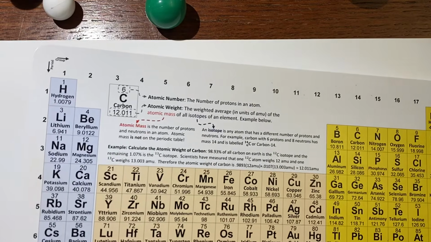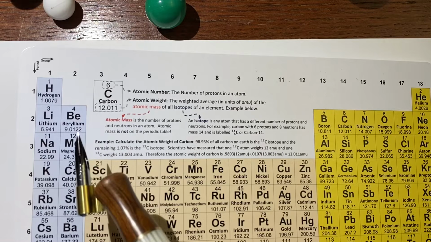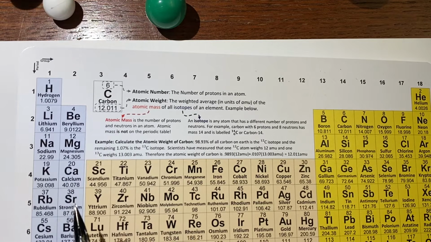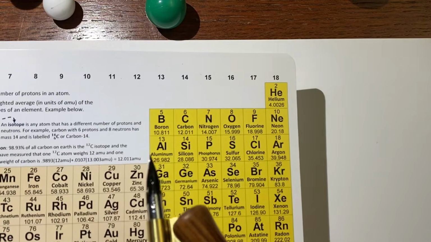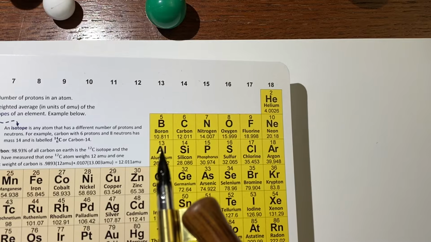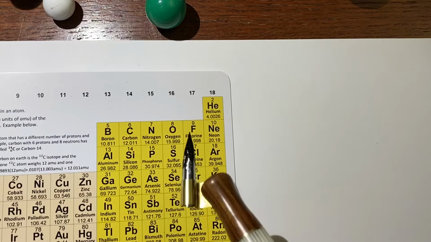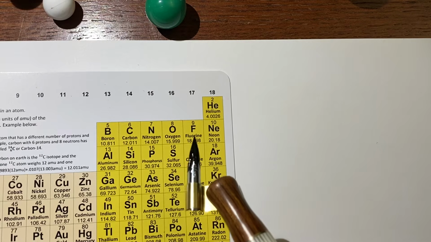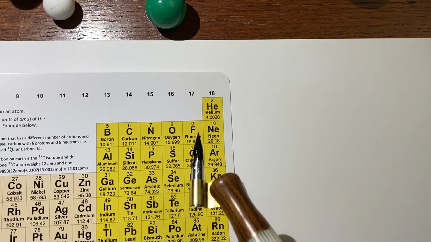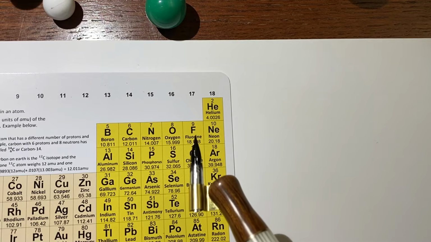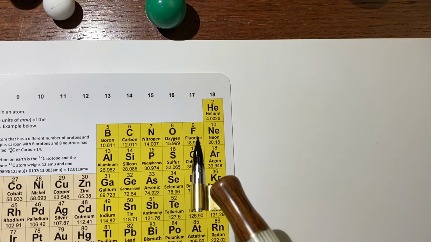A few other common ones that we can count on are group 2, these metals, +2, very reliably. Aluminum +3, very reliably. Fluorine becomes -1 when it's combining with other elements. And this is related to it being so electronegative. The most electronegative element on the periodic table.